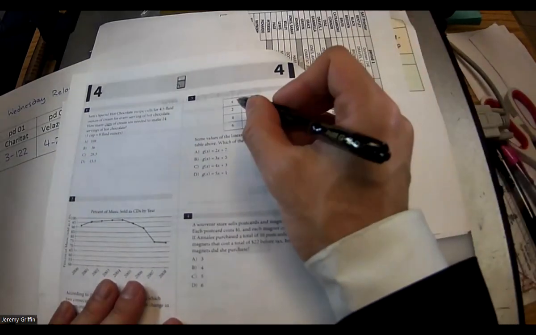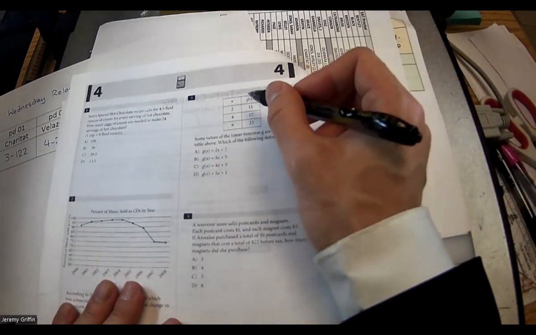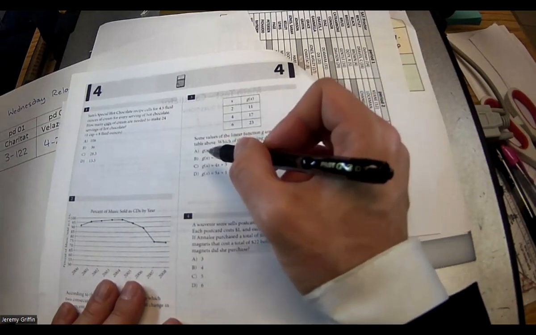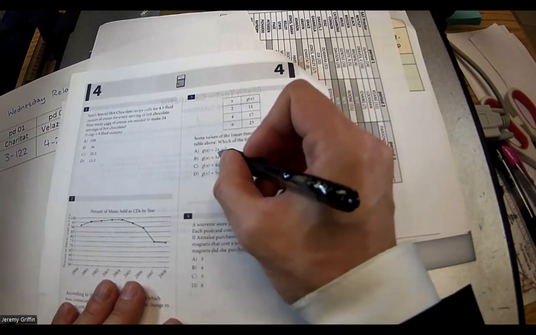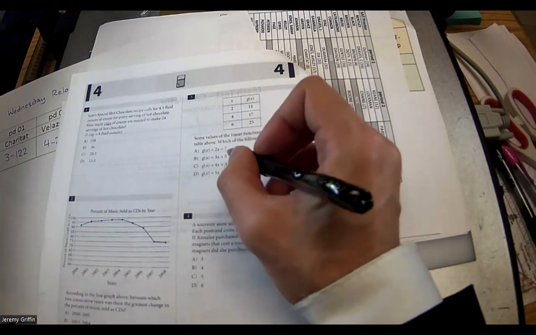Now, last class I tried this, and I think the first coordinate actually works for all the choices. Like all these lines converge at that first coordinate, right? But if you pick either of the other coordinates, then the only one that checks out is option B. If you plug in 4, you should get 17. So plug in 4 for x, 3 times 4 is 12, plus 5 is 17. And that's the only one that works.